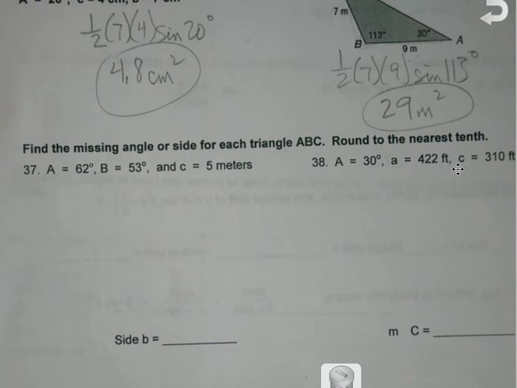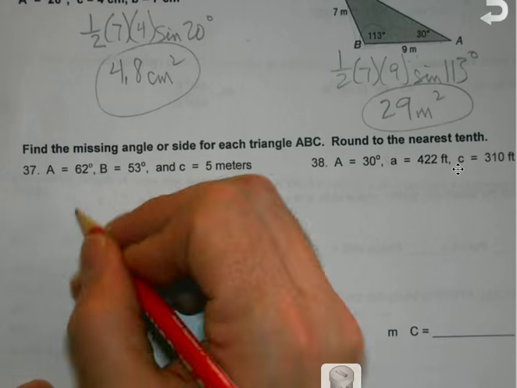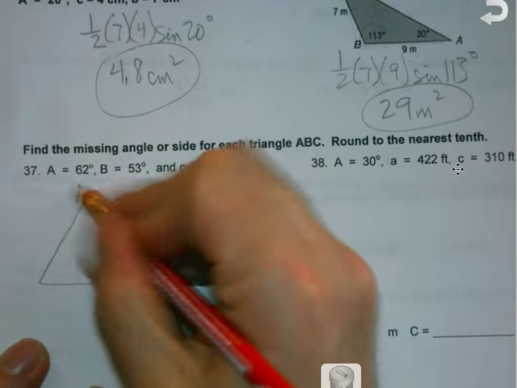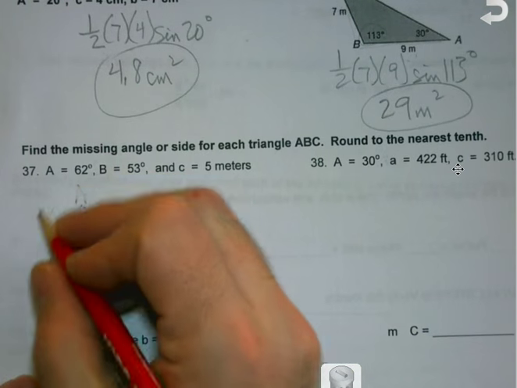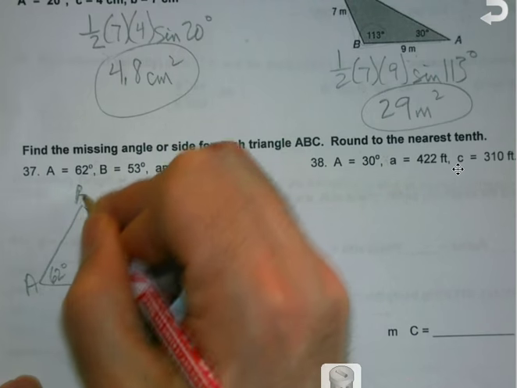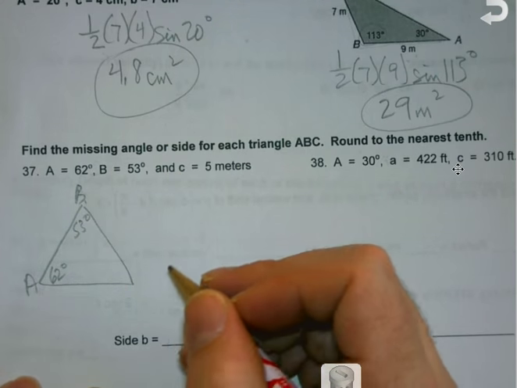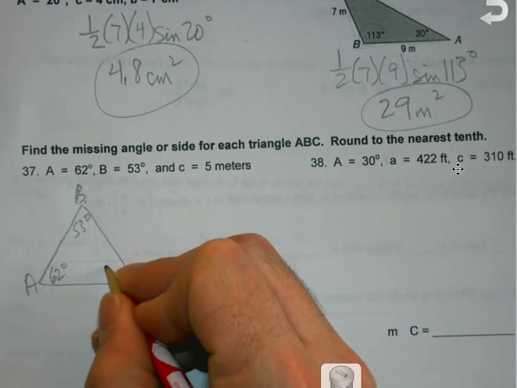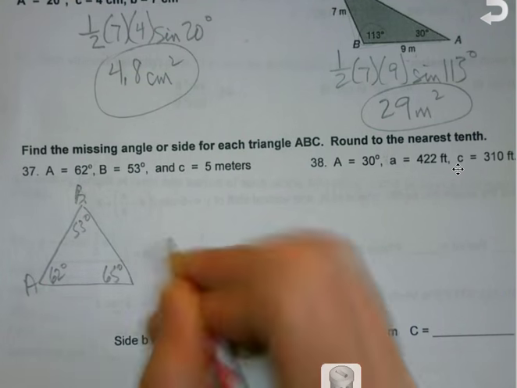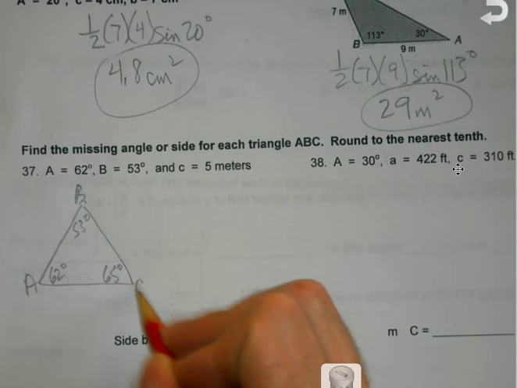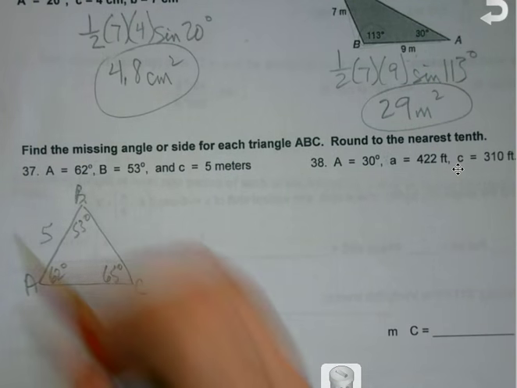All right. Find the missing angle or side for each triangle, round to the nearest tenth. Big fan of pictures. So let's see here. A is 62, B is 53. So 62 and 53 is 115. So this guy is 65. And I know that C, sides always opposite from their angles, is 5 meters.